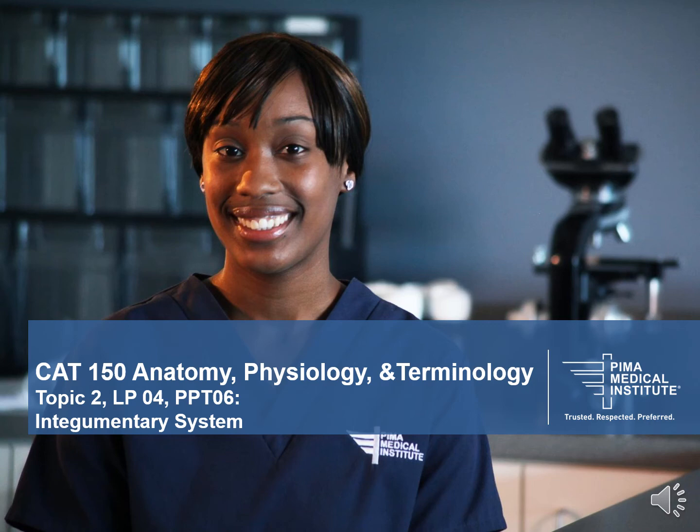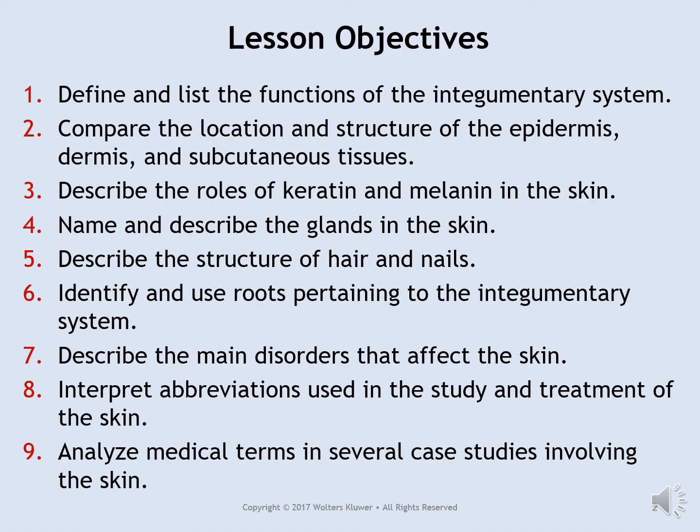Hey guys, this lecture is going to be on the integumentary system. These are the lesson objectives. So again, I'll give you a few seconds to look those over.